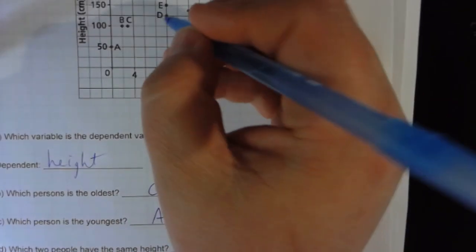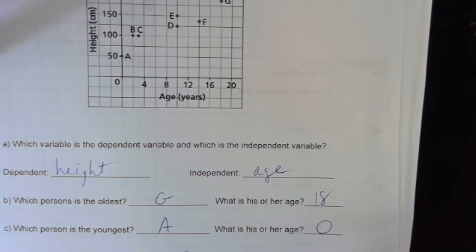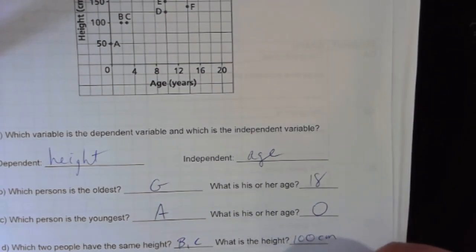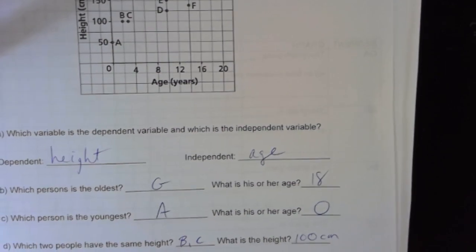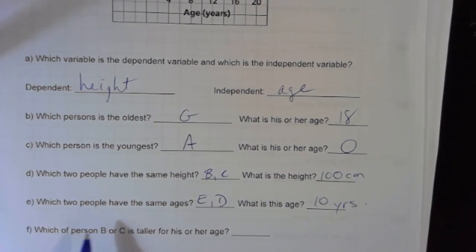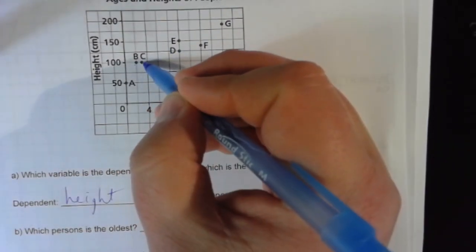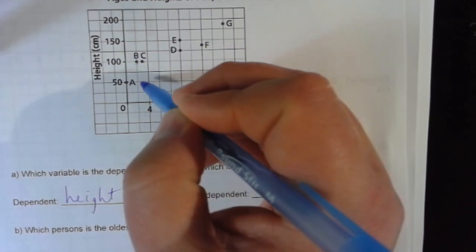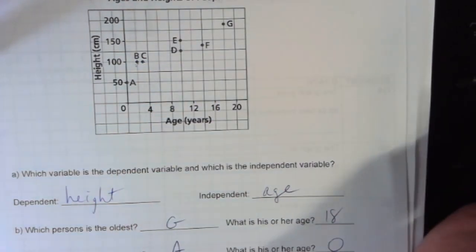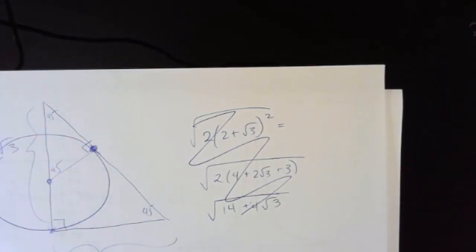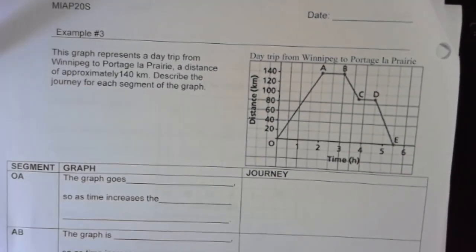And the two people with the same age are the two people who are horizontally the same distance, which is E and D. And they are both 10 years old. And now this is an interesting question. Which person, B or C, would you say is taller for his or her age? And you'd say that about B, because B is younger than C, but is the same height. So you'd say that person is tall for their age. Right?